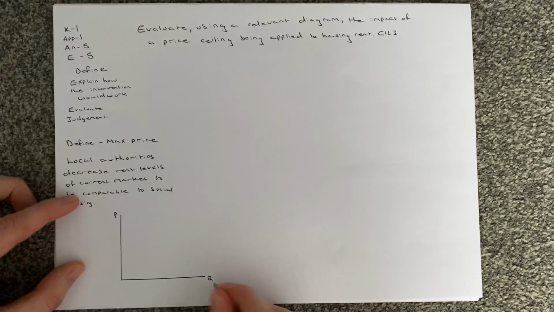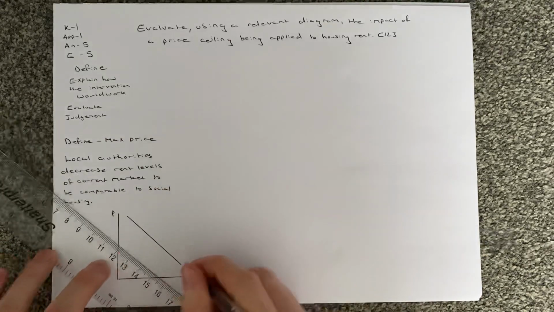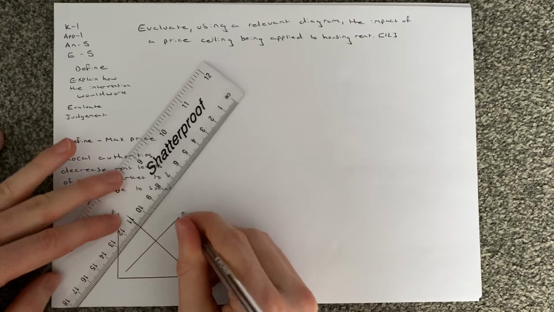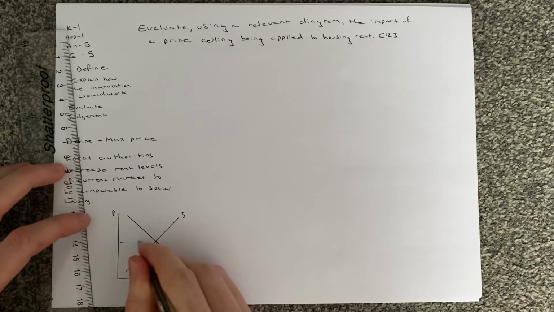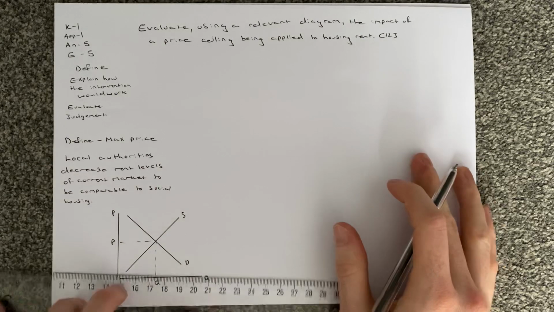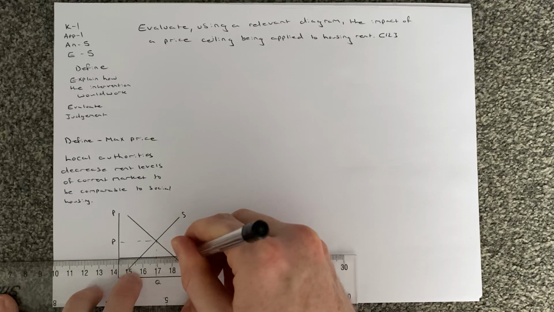Price, quantity, demand curve, supply curve. We'll put in our original market equilibrium, label that P, Q. We'll remember to put our maximum price below the market equilibrium.